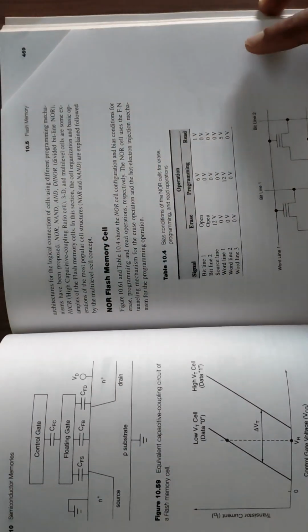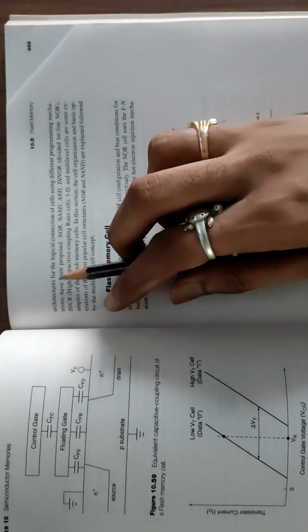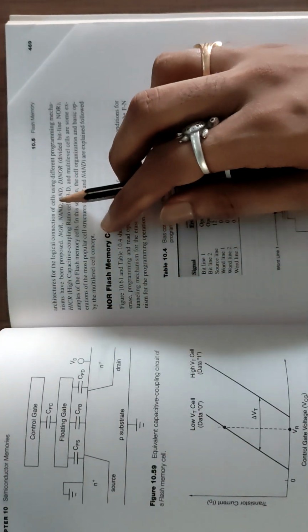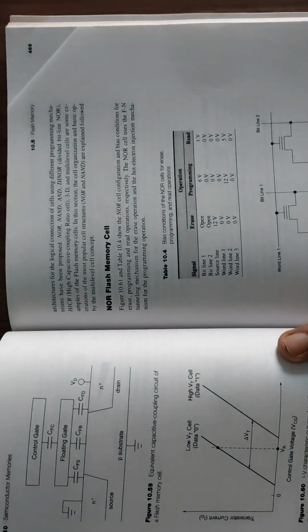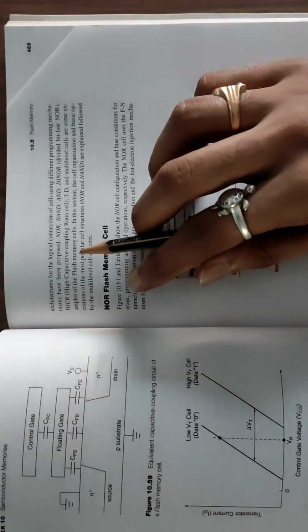Various types of flash memory cell structures and array architectures for the logical connections of cells using different programming mechanisms have been proposed.